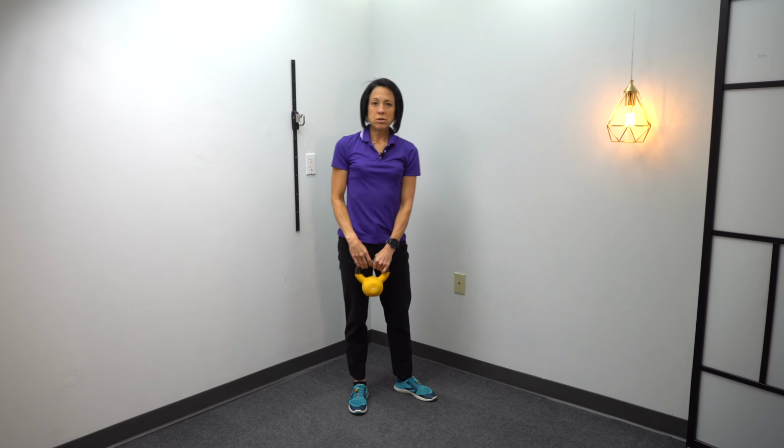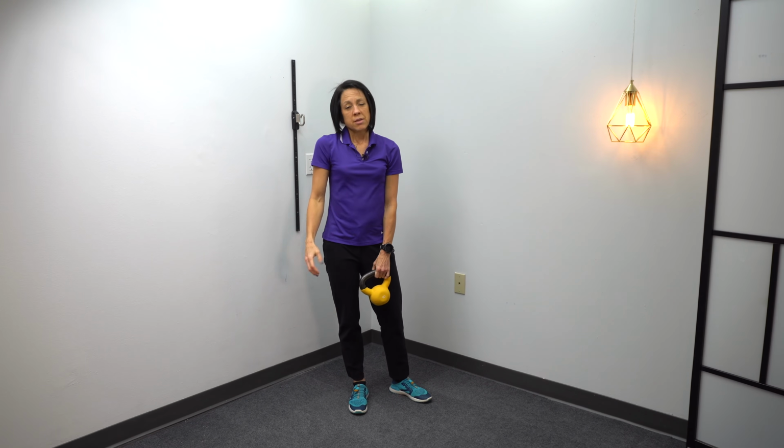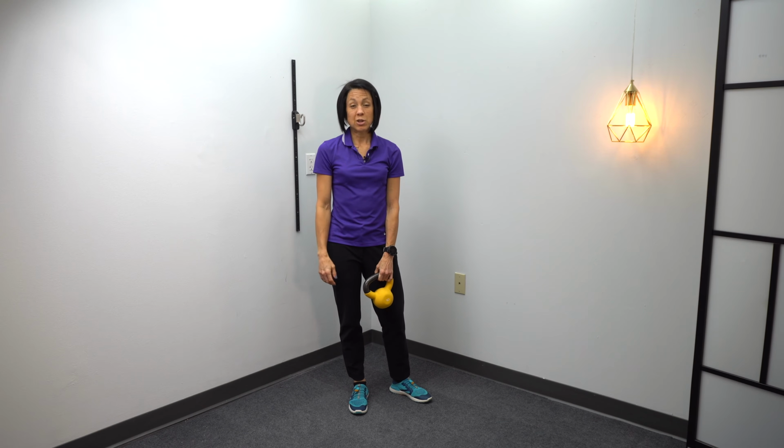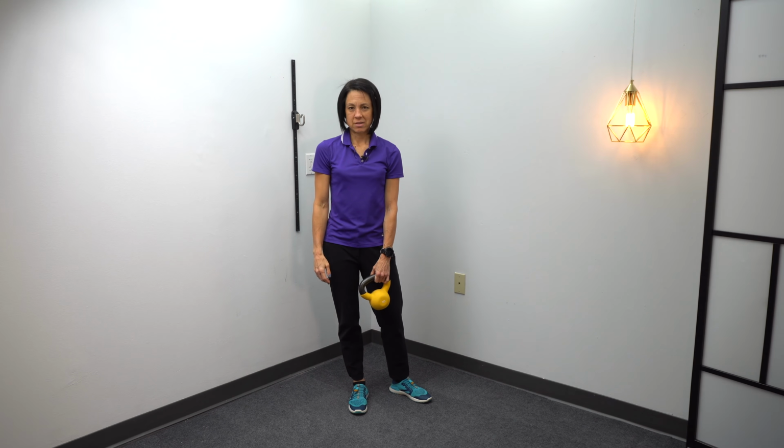All right, so those are 2 other variations of things that'll just incorporate your arms and your legs and work on your balance a little bit. And then again, you want to follow that with a 30-second rest.